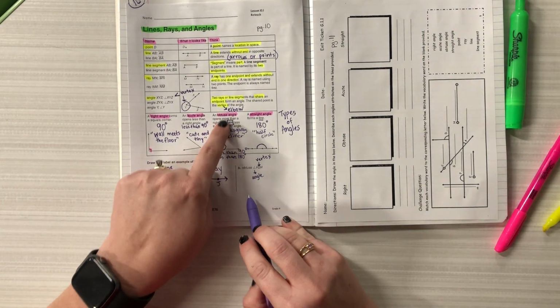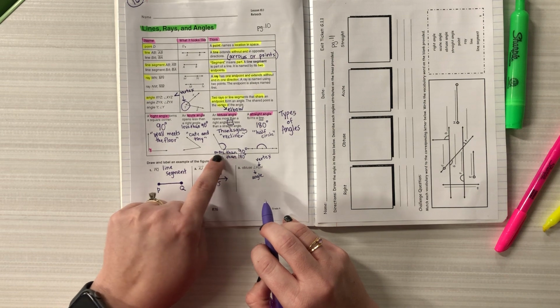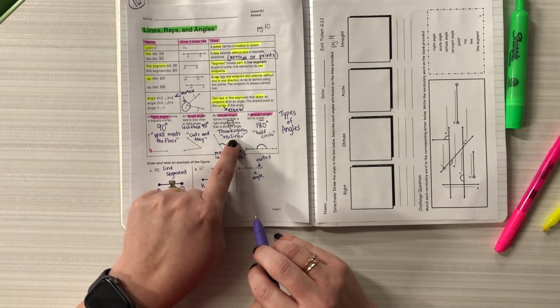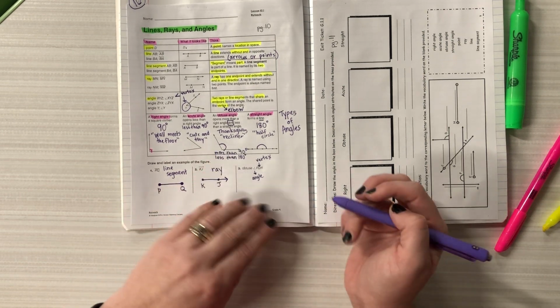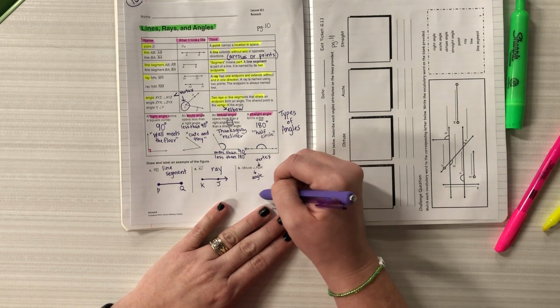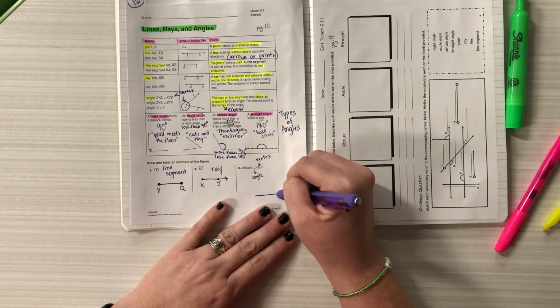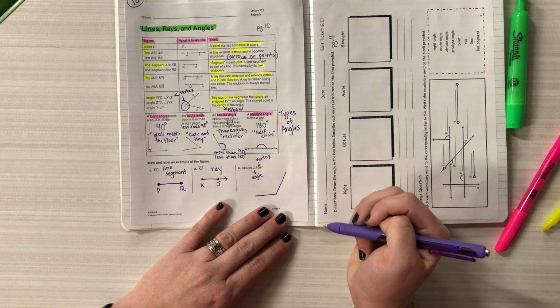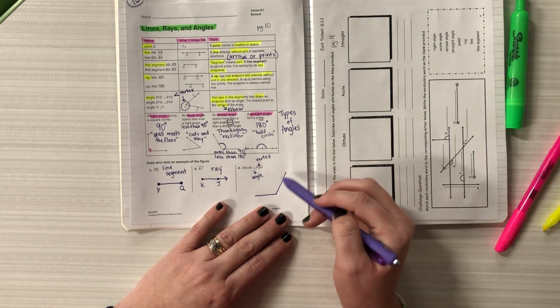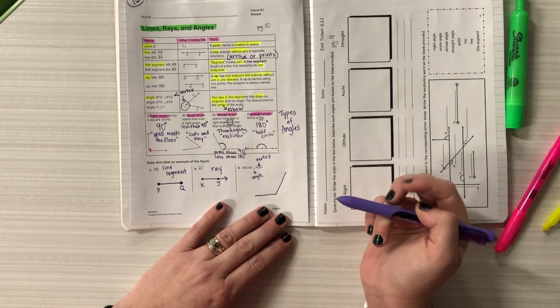It tells me obtuse is more than 90 degrees, less than 180. It looks like a recliner with a Thanksgiving belly. So it doesn't matter which direction. Just to show you another example of obtuse, I'm going to open it in the other direction, still a recliner, just facing the other way.